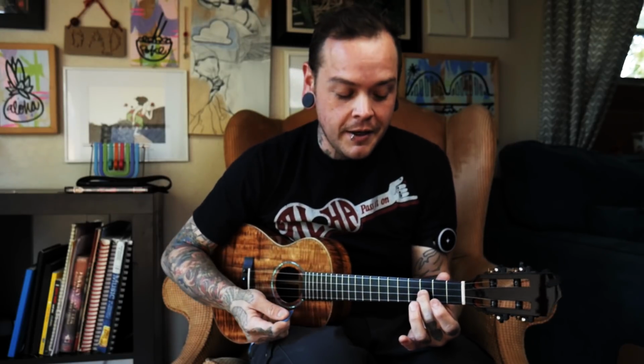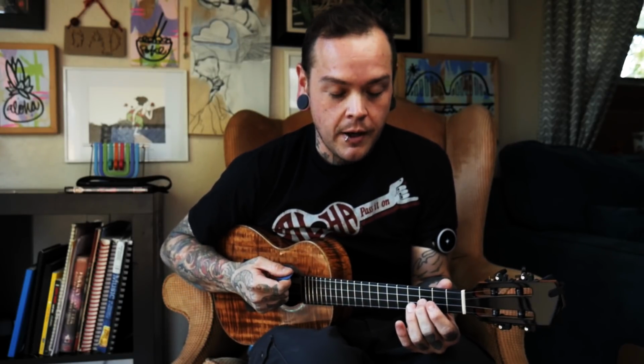And when I change positions, you're going to notice that there is no difference in volume. There's no evidence that I changed positions on the fretboard. I want it to be as seamless as if I had those notes continuing right below here. So I'll play that for you.